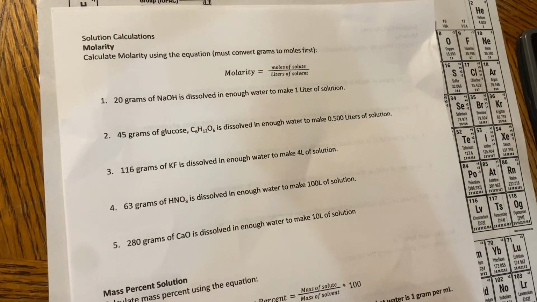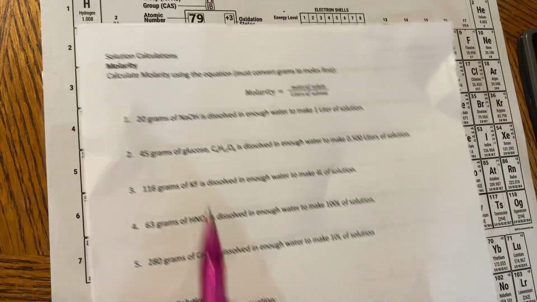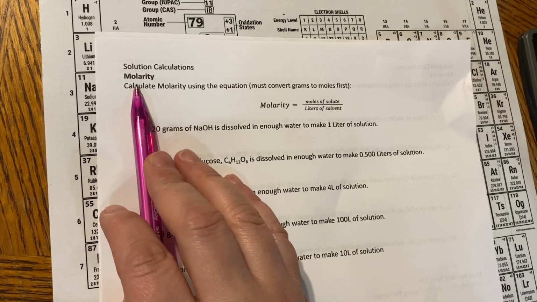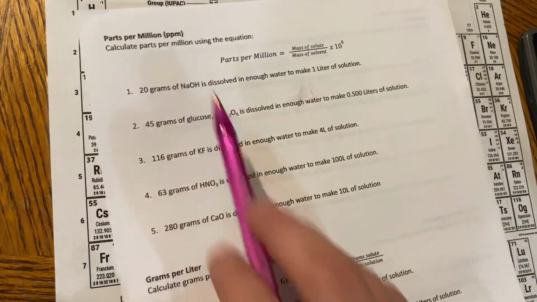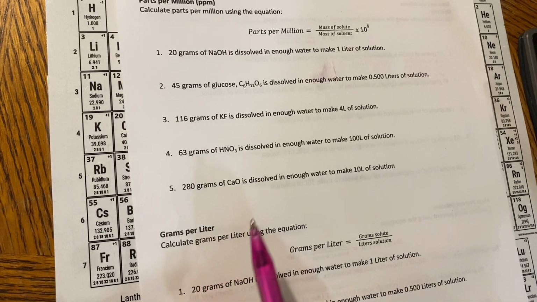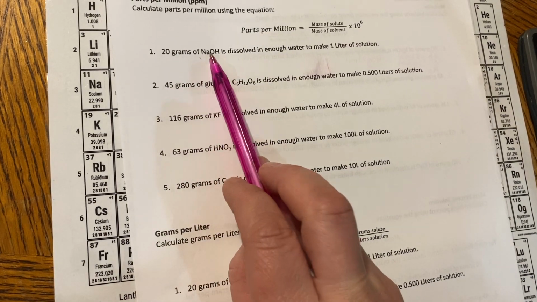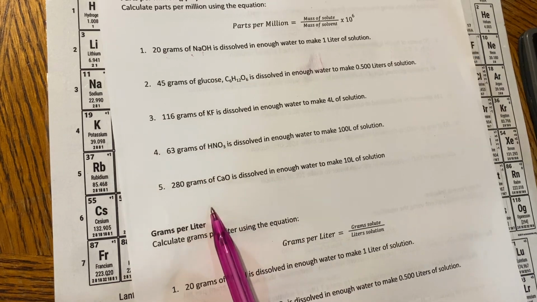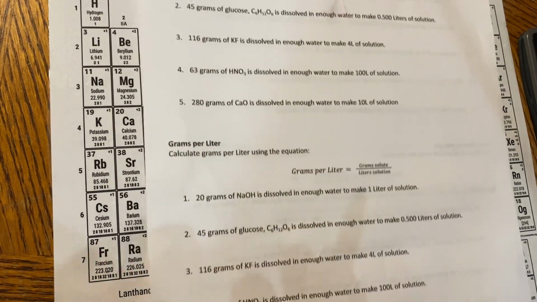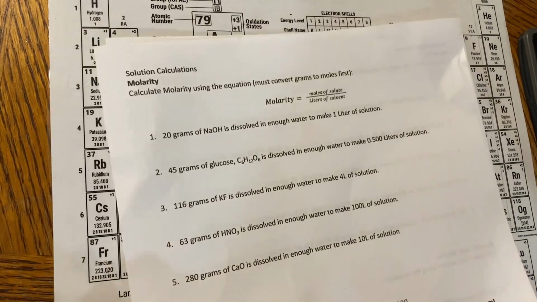For this assignment, we're going to be calculating different types of solution calculations. We've got molarity, mass percent, parts per million, and grams per liter. If you pay attention, the chemical and the number of grams for each of these problems is the same for 1 through 5, but we're going to be calculating every single one of them differently.